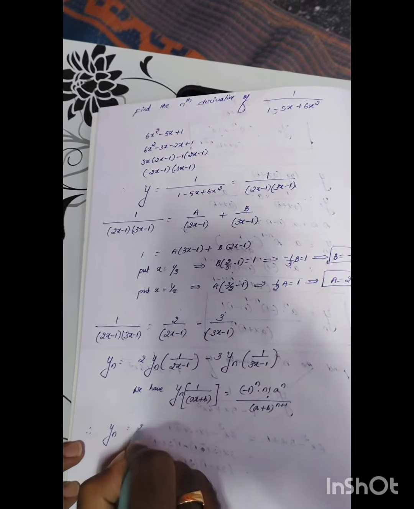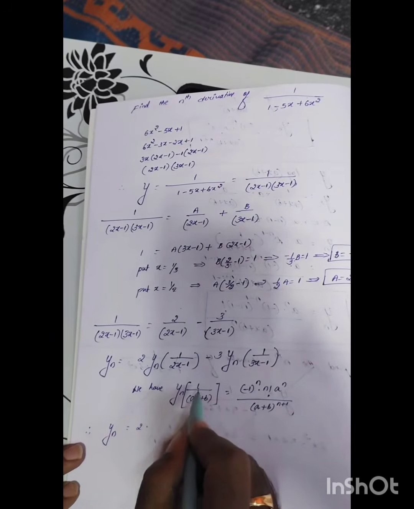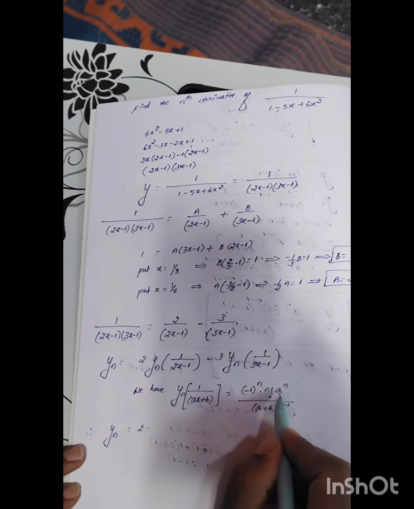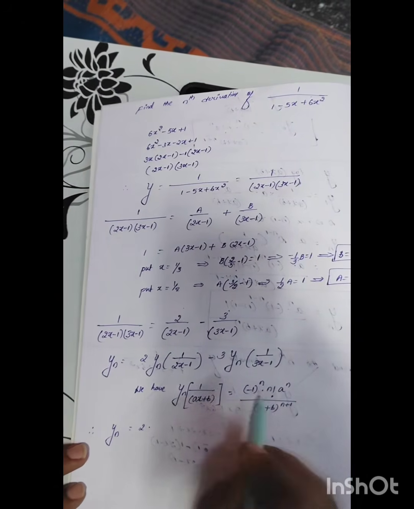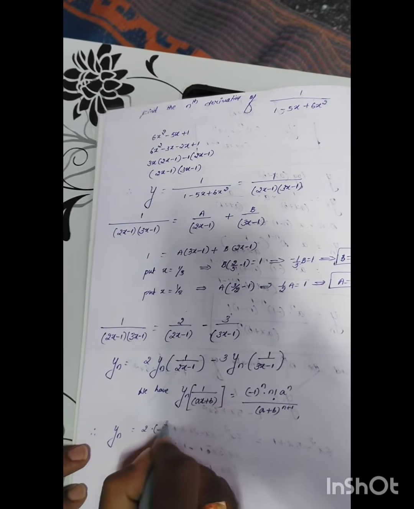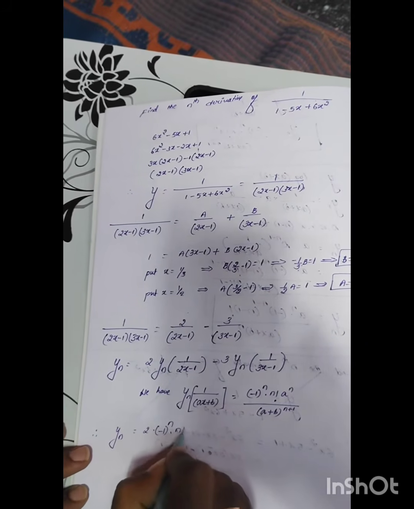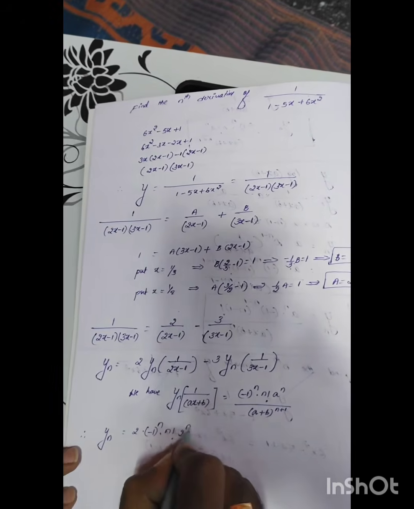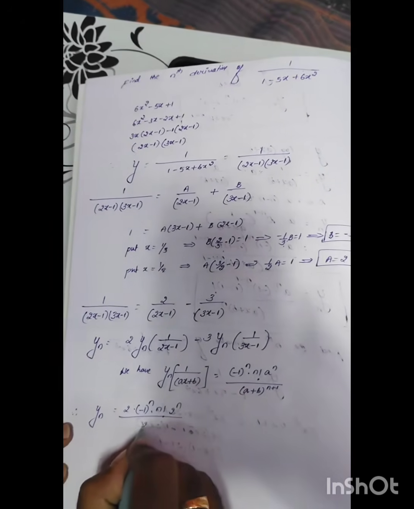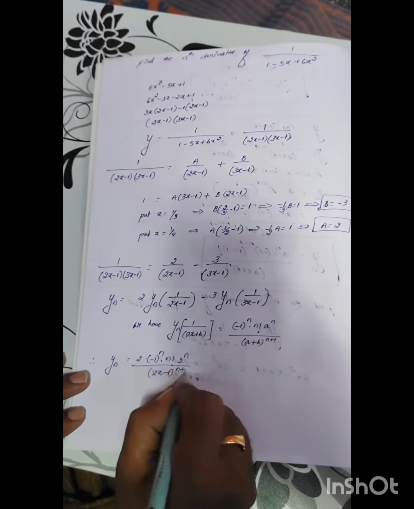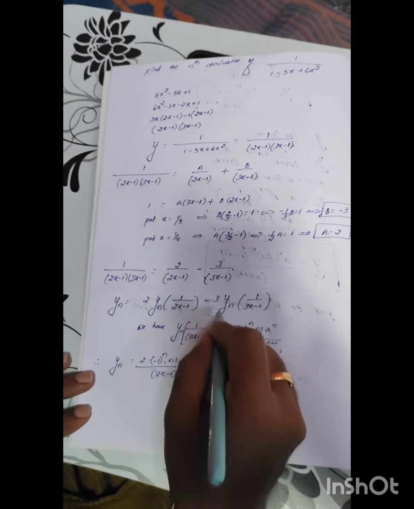Let's apply the same thing here. This will become 2 into the nth derivative of 1 over ax plus b, which is minus 1 raised to n, n factorial, and a raised to n. Here a is nothing but 2. So minus 1 raised to n into n factorial will be the same, and instead of a raised to n we can write 2 raised to n divided by 2x minus 1 raised to n plus 1, and minus here.